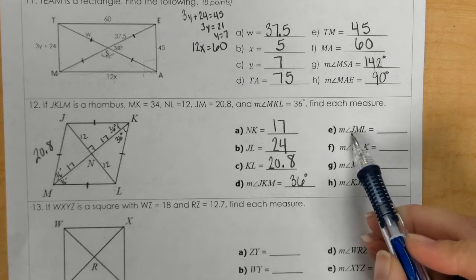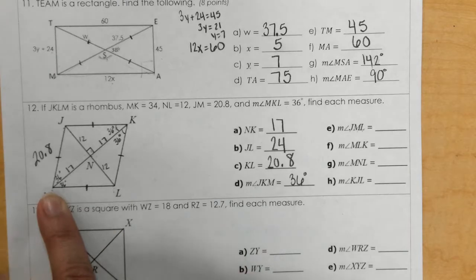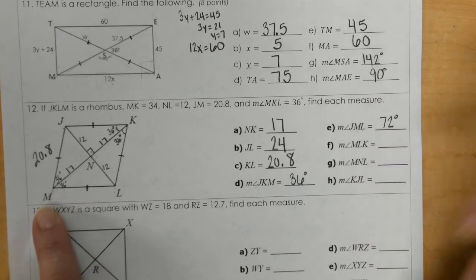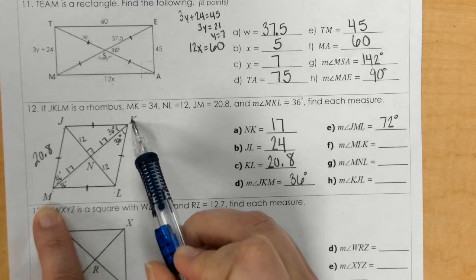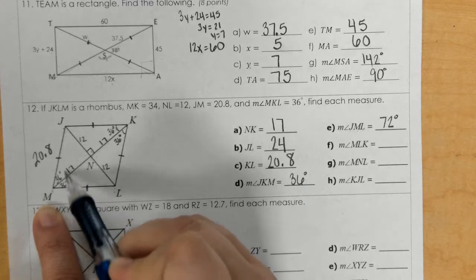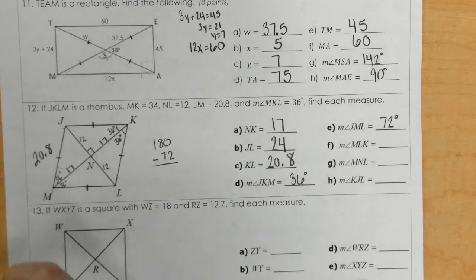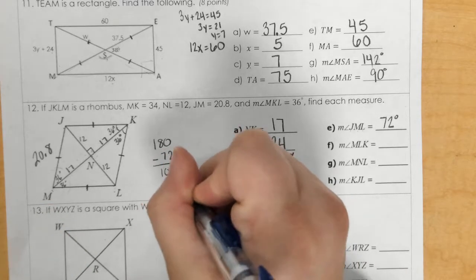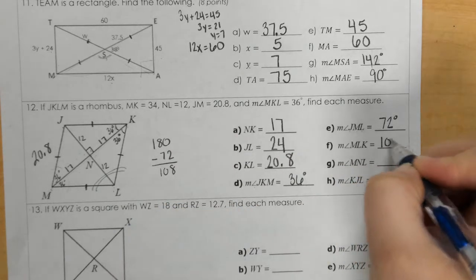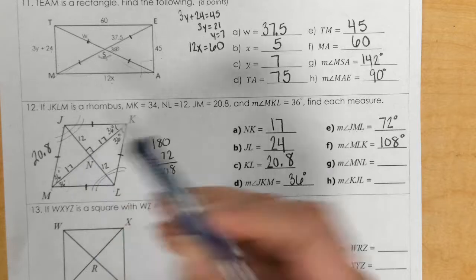What is the measure of angle JML? So JML, that would be 36 plus 36, and that would give me 72 degrees. Then we have MLK. If we know that this whole angle is 72, then we subtract 72 from 180, and we get 108. So this entire angle right here is 108 degrees. Same thing for this. This one right here is 108 degrees. Both of these are added up.